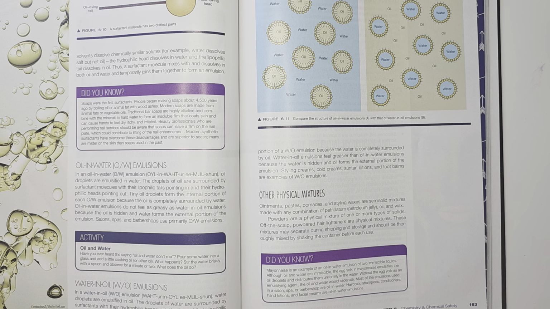Oil in water, OW emulsions. An oil and water emulsion. Oil droplets are emulsified in water. The droplets of oil are surrounded by surfactant molecules, with their lipophilic tails pointing in and their hydrophilic heads pointing out. Tiny oil droplets form the internal portion of each OW emulsion because the oil is completely surrounded by water.